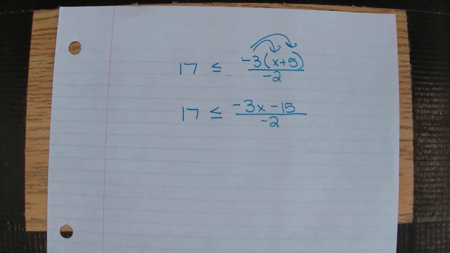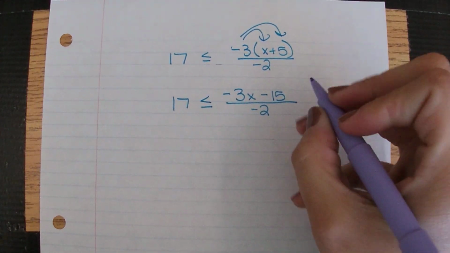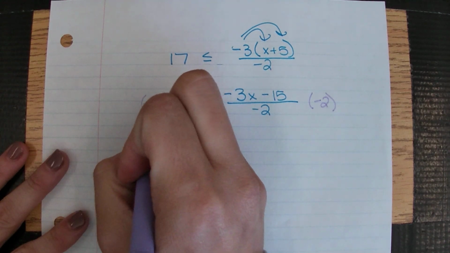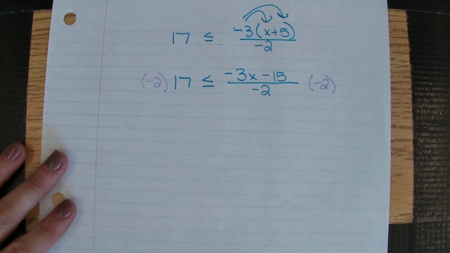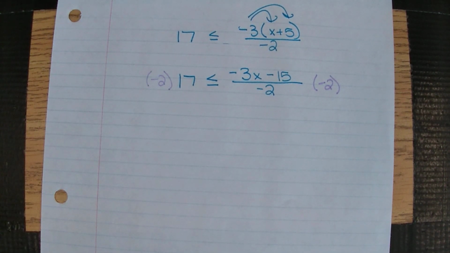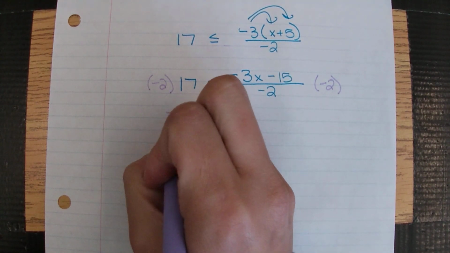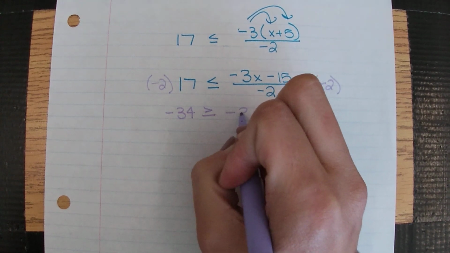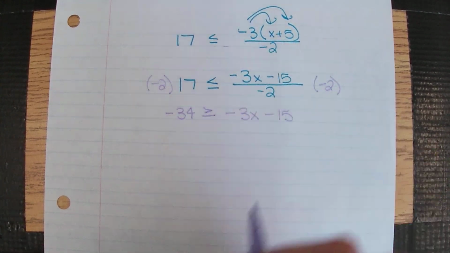Okay, I don't have any like terms on the same side or both sides, but I do have a large fraction. Large fraction means move that denominator. So I'm going to undo dividing by negative 2 by multiplying by negative 2. Multiplying by negative 2 is a reason to flip the sign. So now I have negative 34 is greater than or equal to negative 3x minus 15.